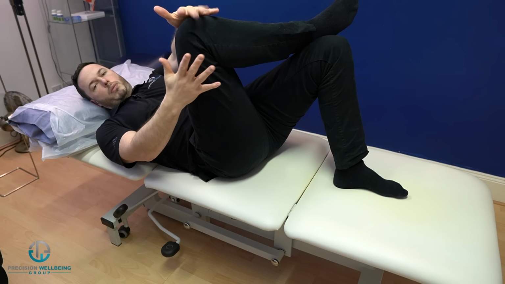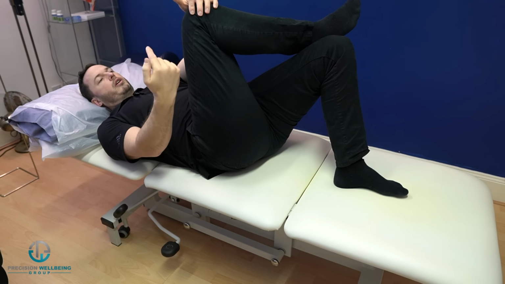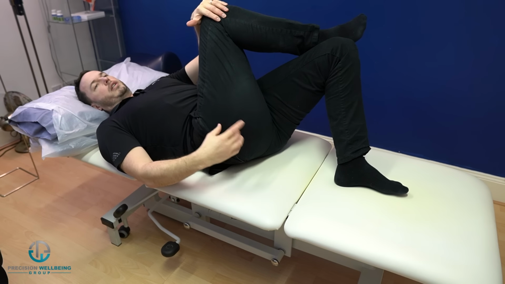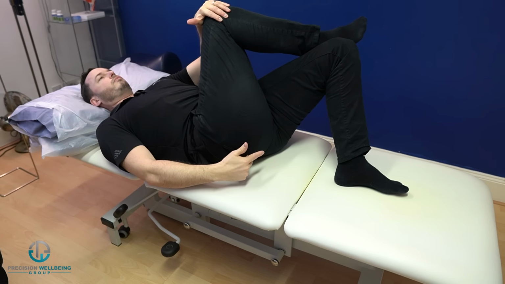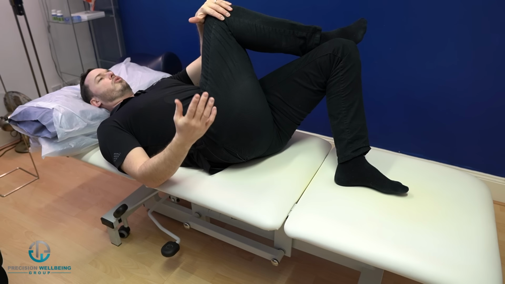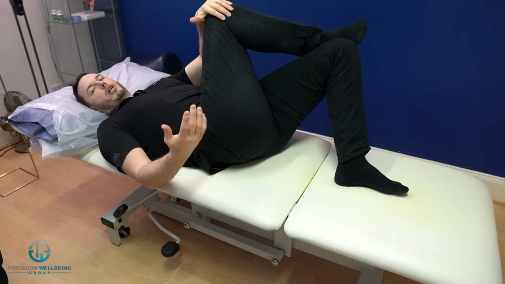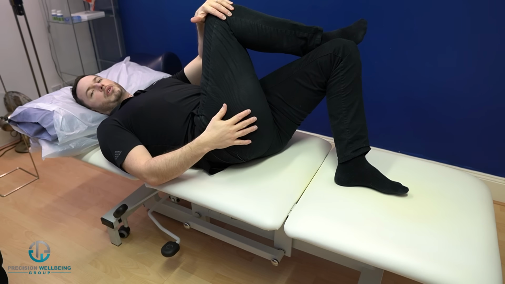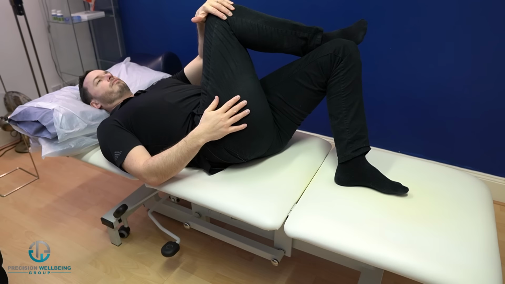What you could do is grab your knee and bring it across towards the other shoulder. This will directly stretch the piriformis. You could hold this for 20 seconds, build it up to 60 seconds over time, and you could do this 1 to 3 times in any one go.